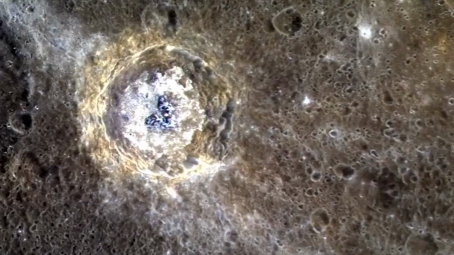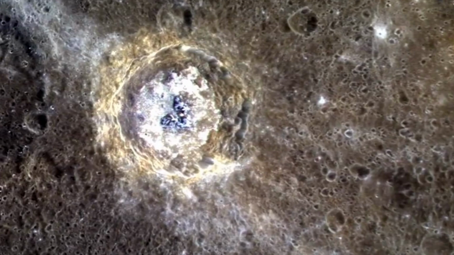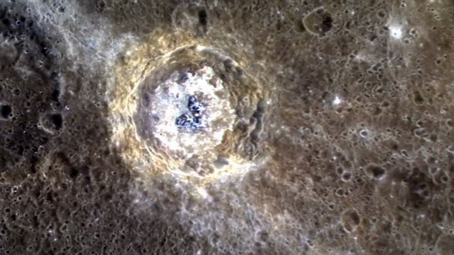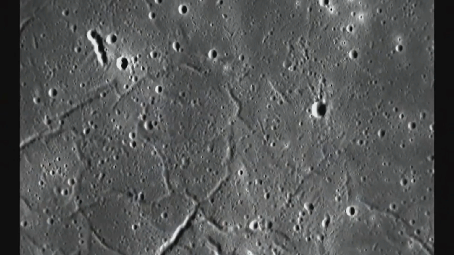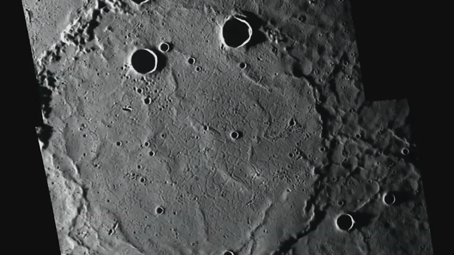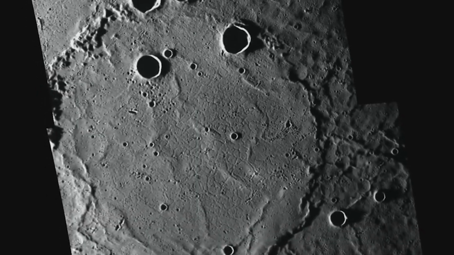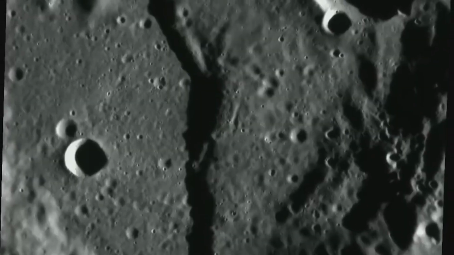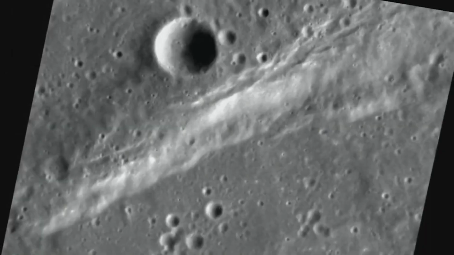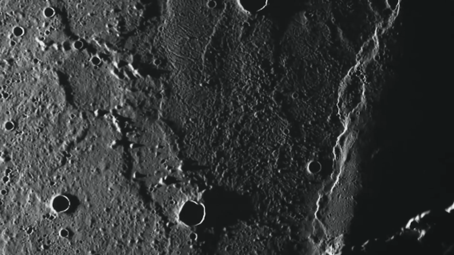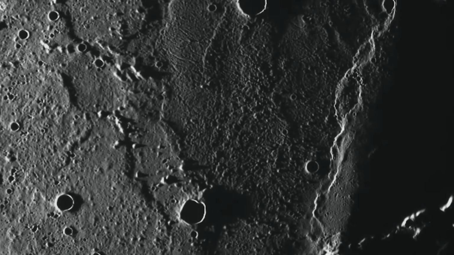At the poles, temperatures never rise above roughly -93 degrees Celsius, because these regions remain in permanent shadow, shielded from direct sunlight. At the point directly facing the sun, temperatures can reach around 400 degrees Celsius, while on the night side, they fall to approximately -63 degrees Celsius.